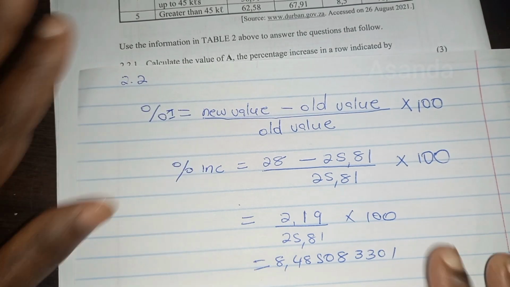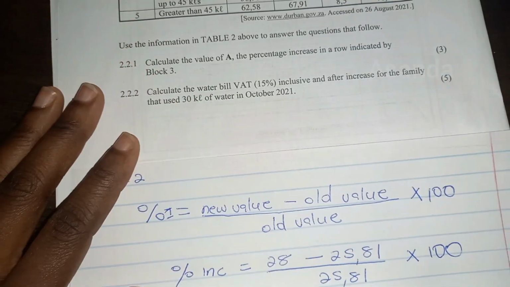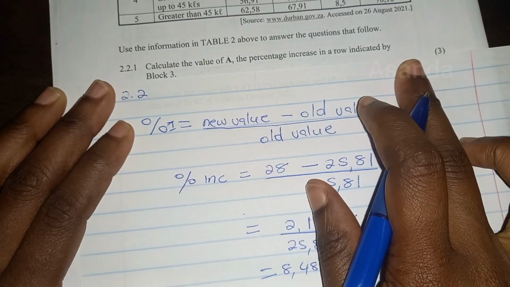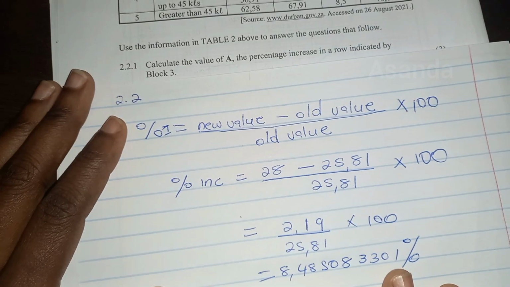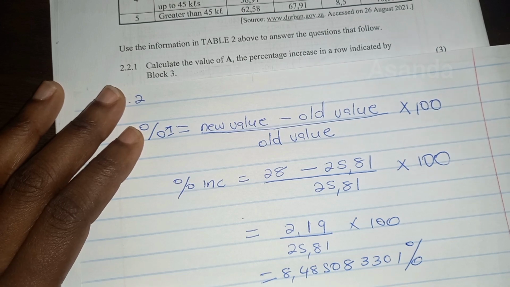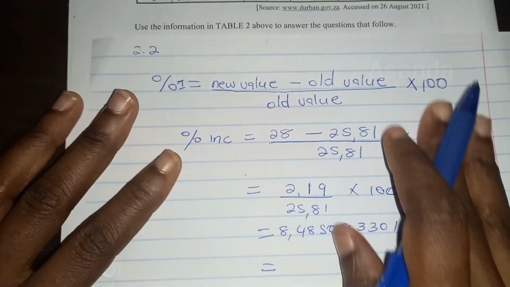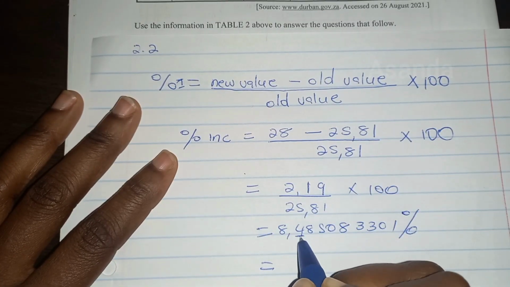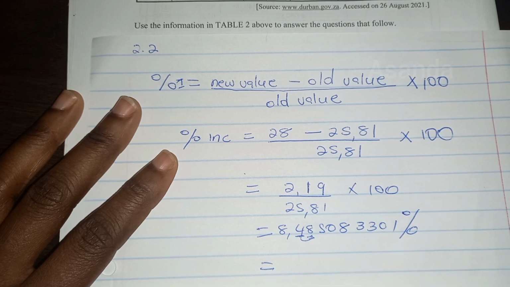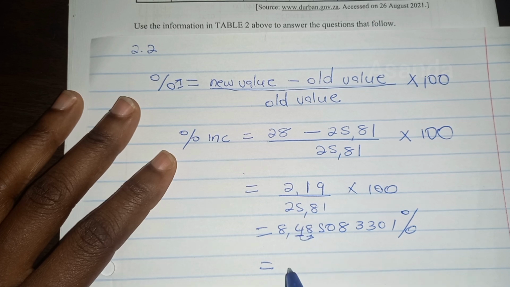I like to write the whole answer from the calculator, and then I go check if they said anything about rounding. They didn't say anything about rounding, so I can round off to a whole number or to 2 decimals. They rounded off to 1 decimal there, so I can also follow that and round to 1 decimal. The neighbor is 5 and above, it's above 5 anyway, so this digit is going to increase by 1, so it's going to be 8.5%.